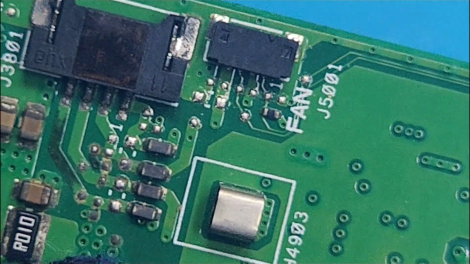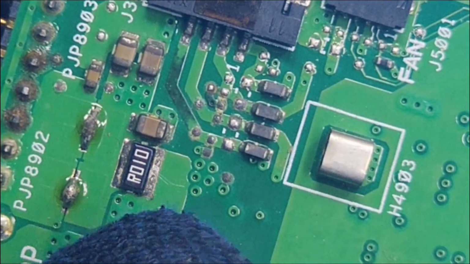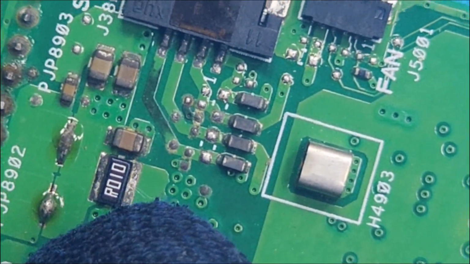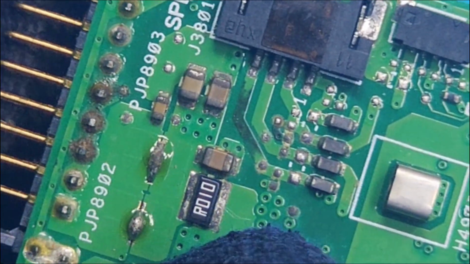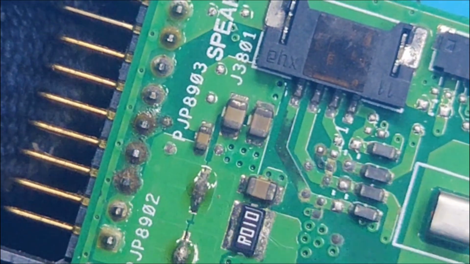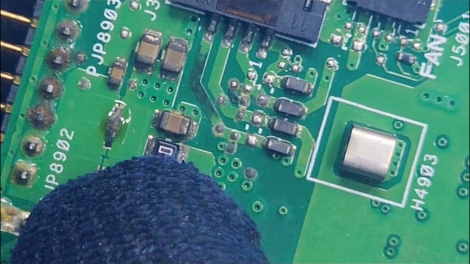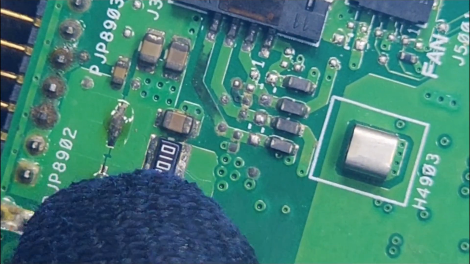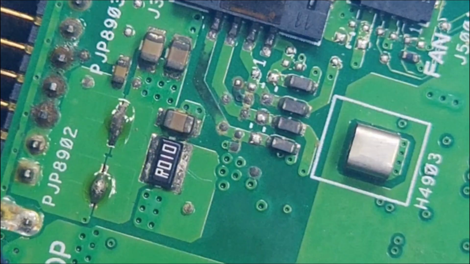So I think yeah, we can remove this one from the current resistor, then we can find whether there's a short.